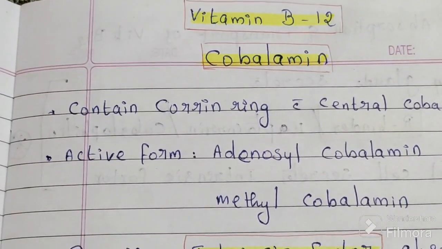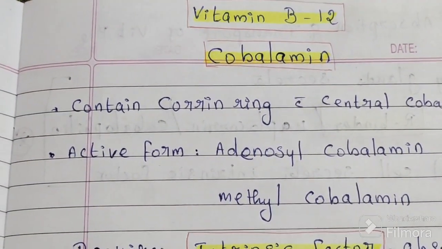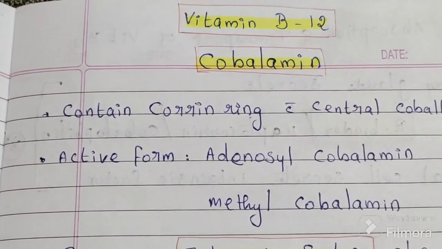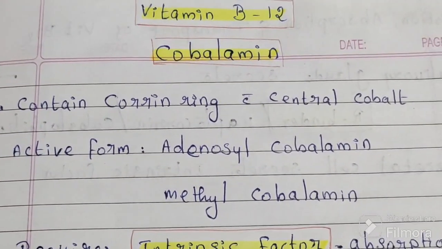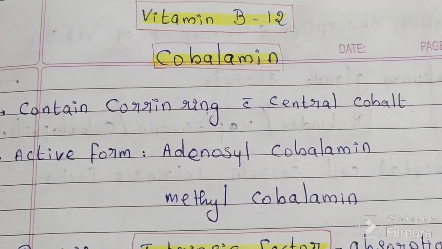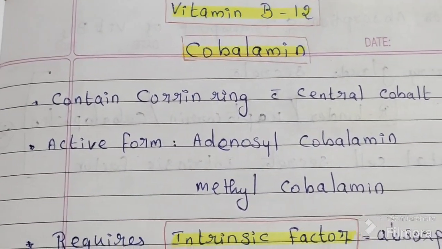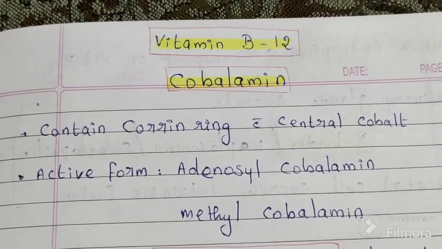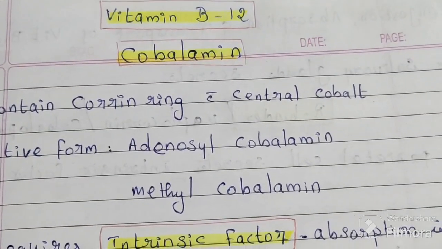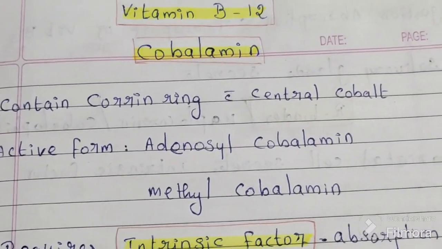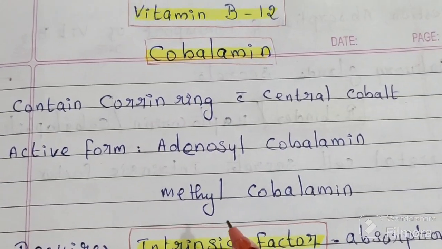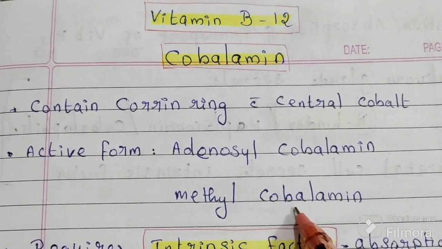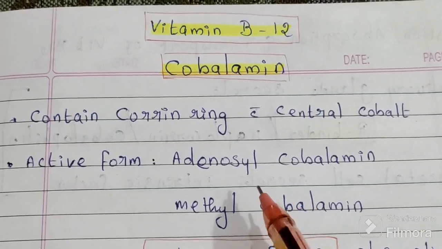In this video, we'll discuss vitamin B12, cobalamin. It contains a corrin ring with central cobalt. The active forms of vitamin B12 are adenosyl cobalamin and methyl cobalamin. These two are the active forms of vitamin B12.